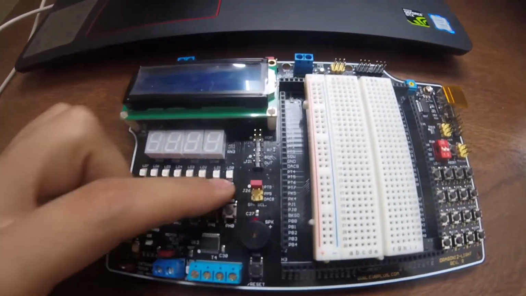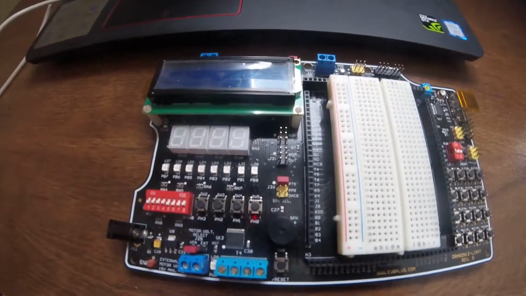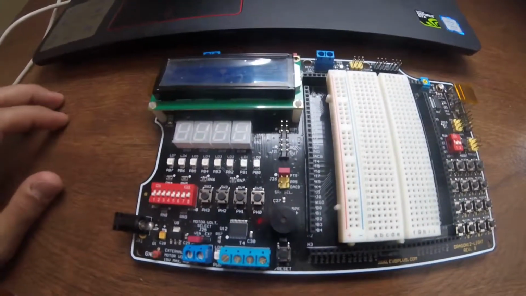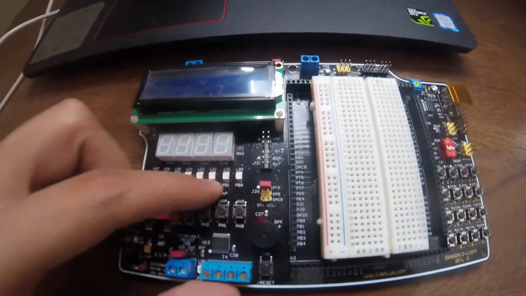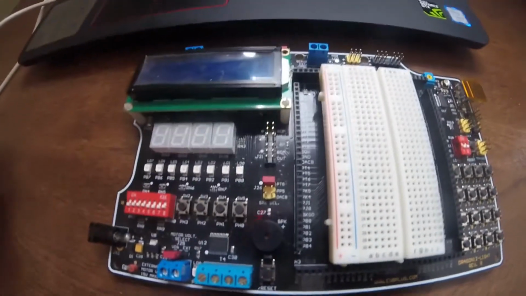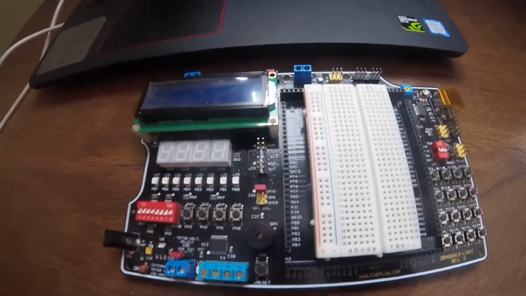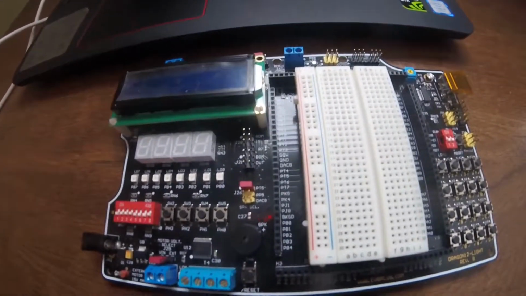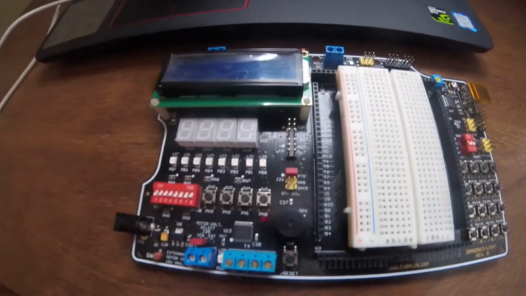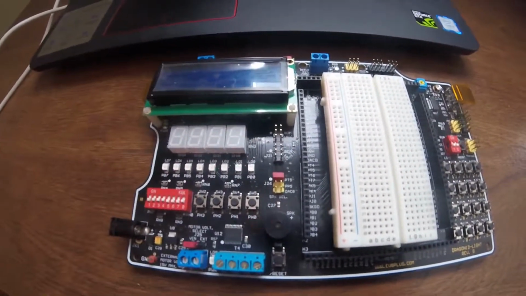So the LEDs, you could create a pattern. You could create a delay, like a flashing red, flashing green with a delay in between, sequential LED. You could program it to do whatever you please.